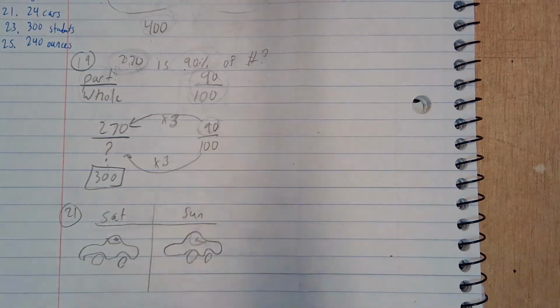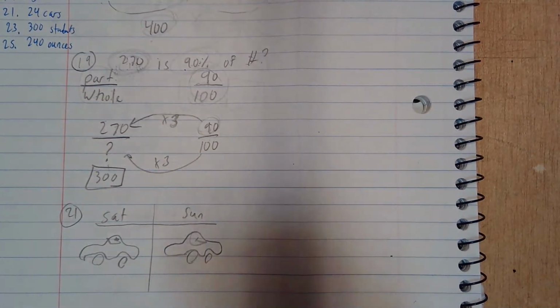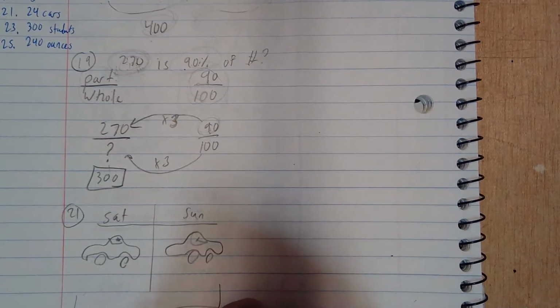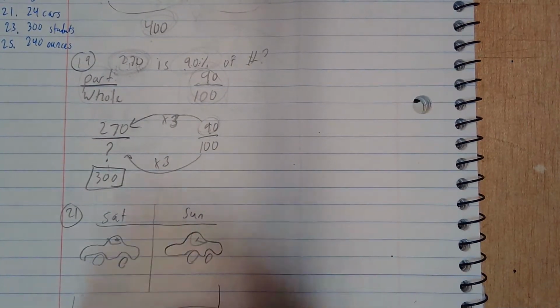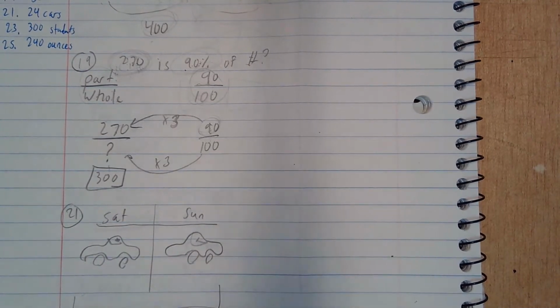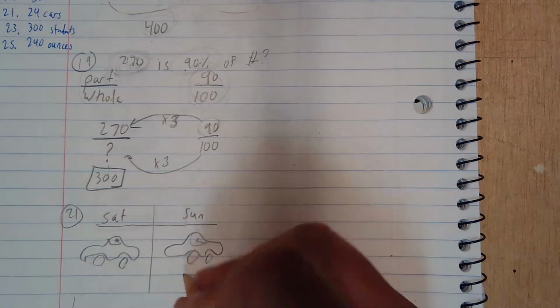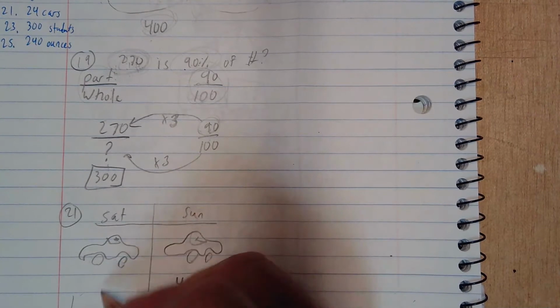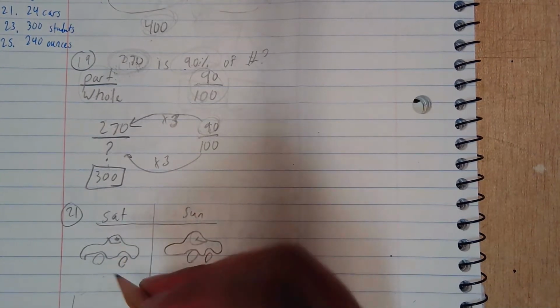That's okay. All right. On both days, if you include both days, there were 60 cars washed. Okay? So we know that. They did 40% of the cars on Sunday. Well, even though it doesn't say it, that means by definition, if this whole thing is 100%, right?